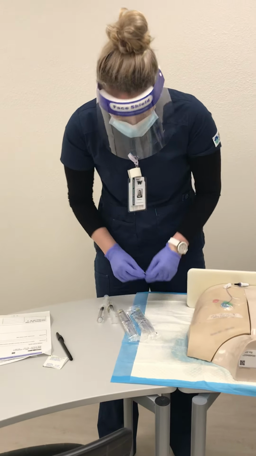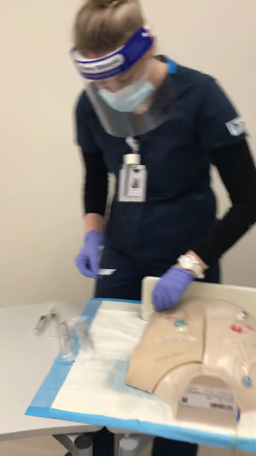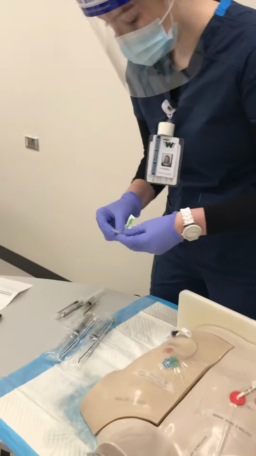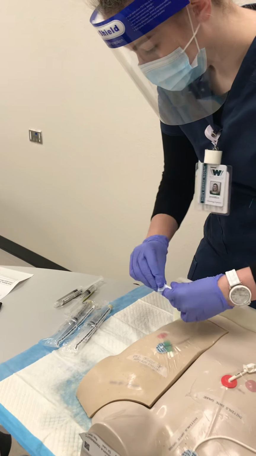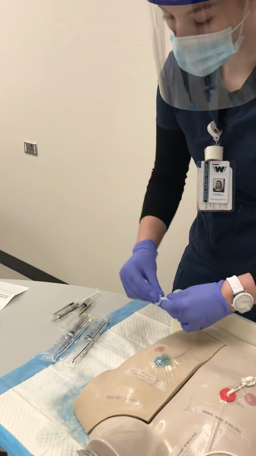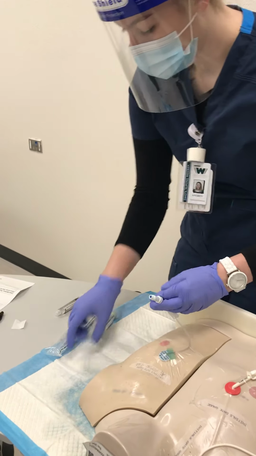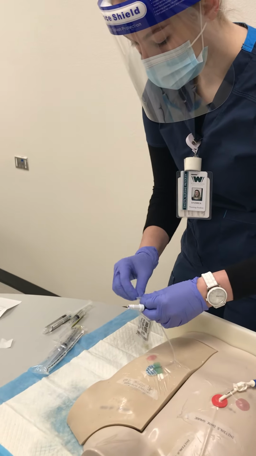So, first we are going to clean the port, 10 to 15 seconds in a circular motion. And then we're going to let it dry. And first we need to flush.